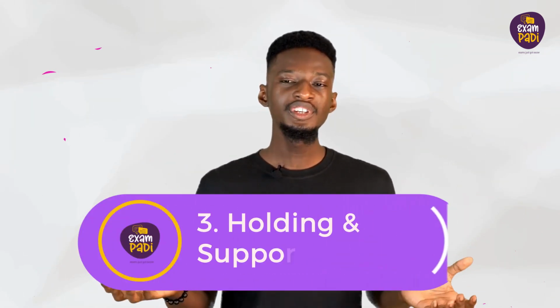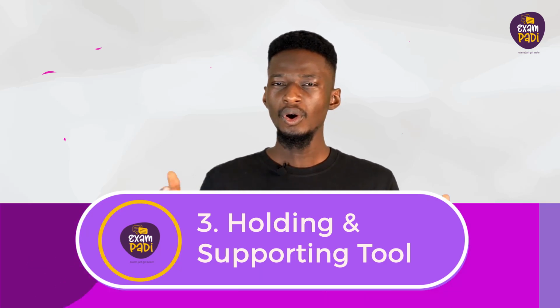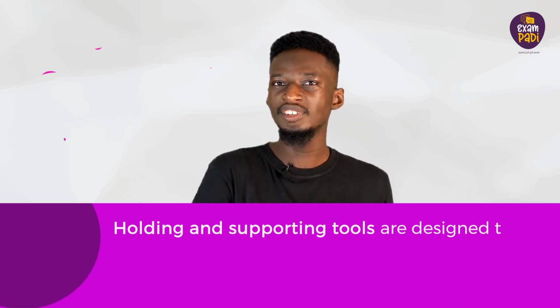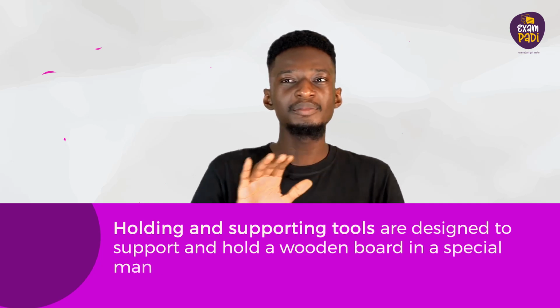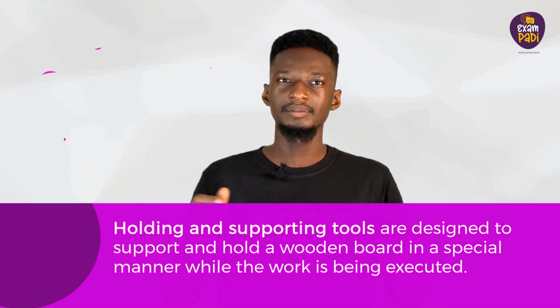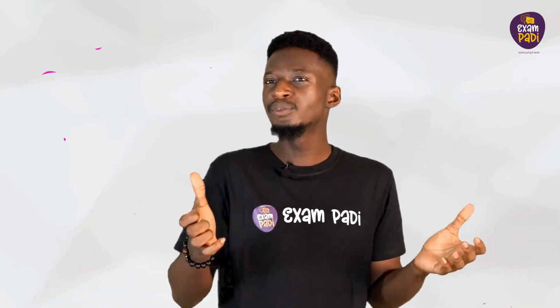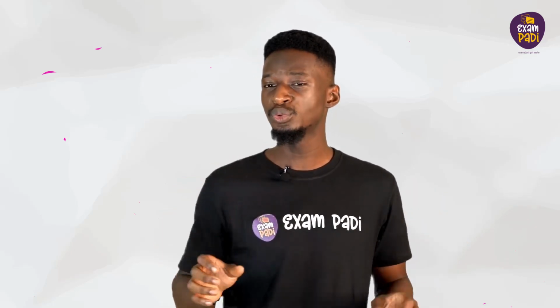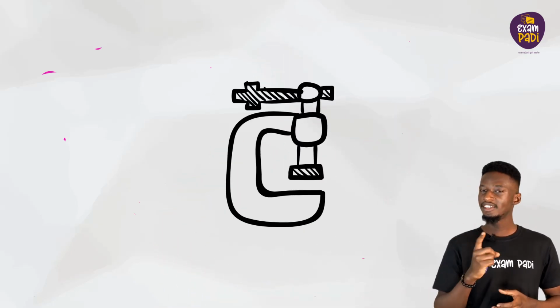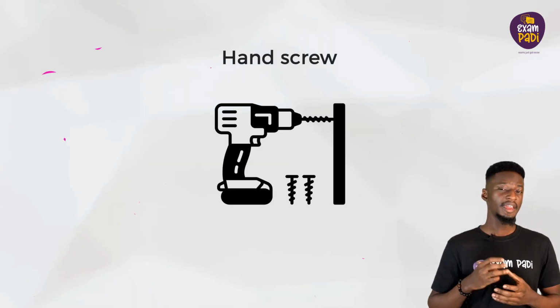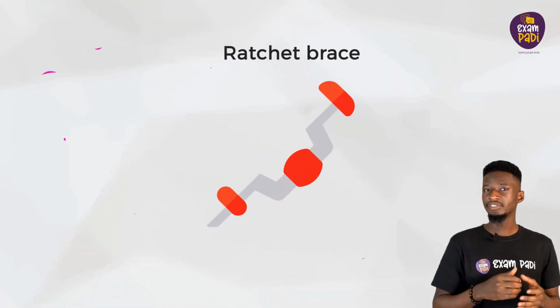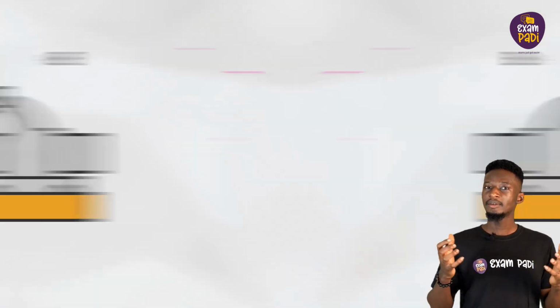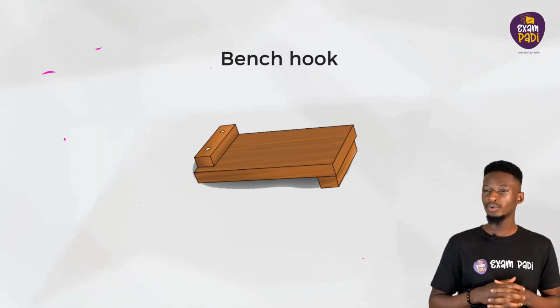3. Holding and supporting tools. Holding and supporting tools are designed to support and hold a wooden board in a special manner while the work is being executed. These are designed to stand up to the motion of the machinery, often supporting the actual framework of a product. Here's a few must-have holding and supporting tools in the carpentry shop: G-clamp, hand screw, F-clamp, ratchet brace, sash clamp, bench vise, bench hook, and metal vise.